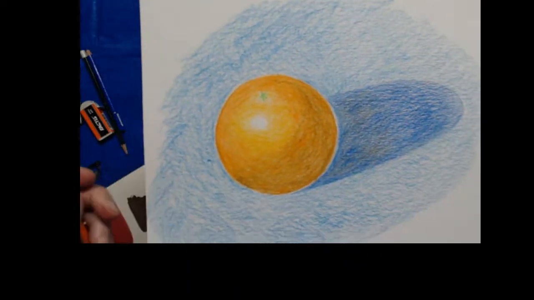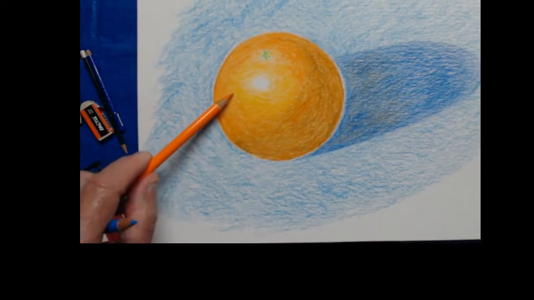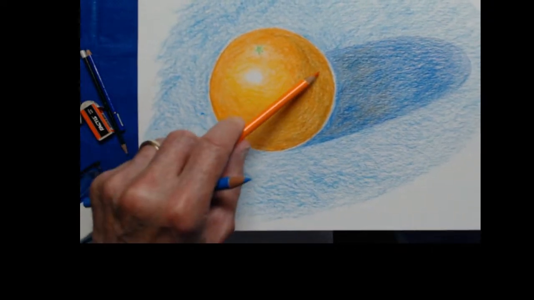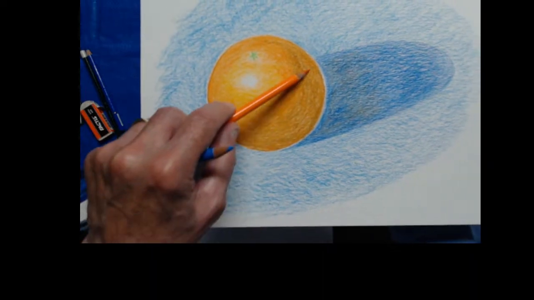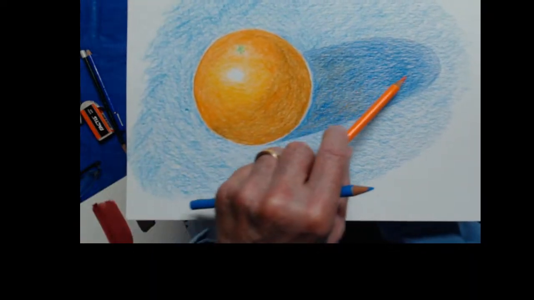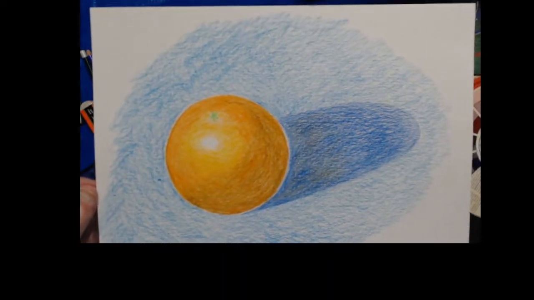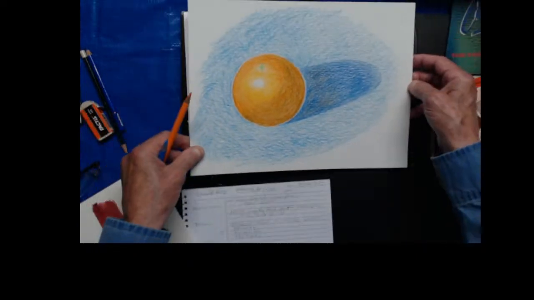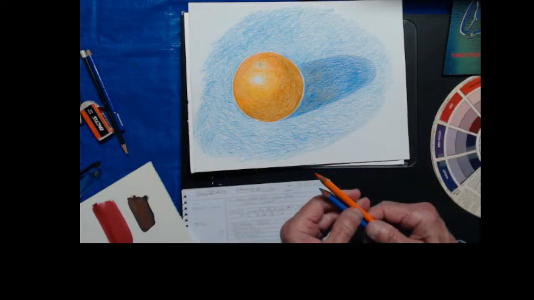You can see how smooth the colors blend. There's the highlight. The white paper is the highlight, and the shadow color on the orange back here, with adding the blue to it. That's the shadow color. Then the cast shadow is much darker than the background of the setup. Okay. So that's the final result of doing a drawing on plain white paper with a color pencil set.